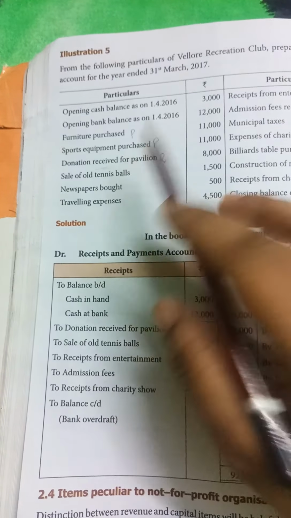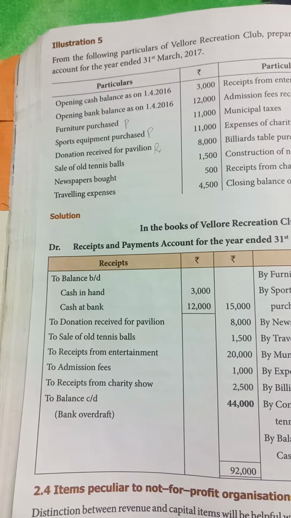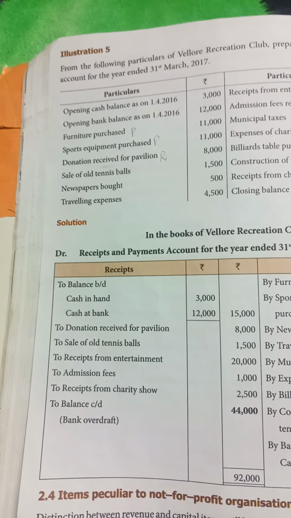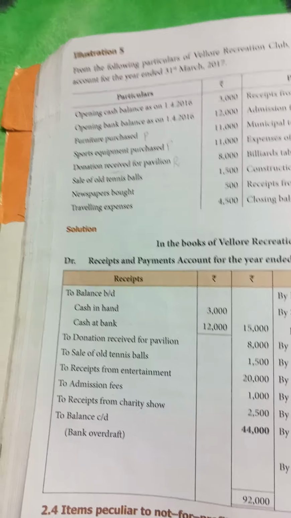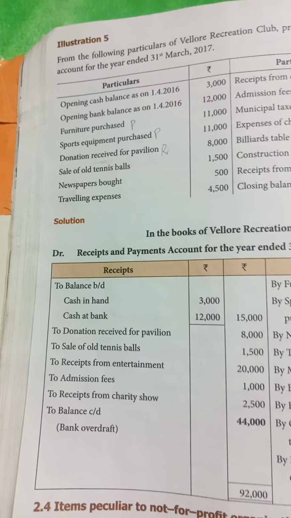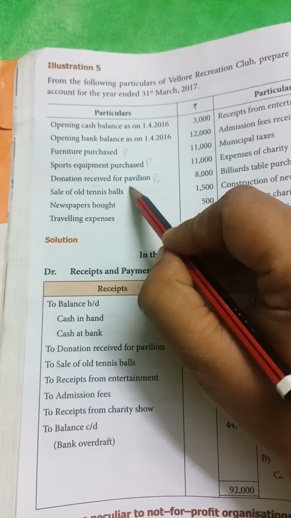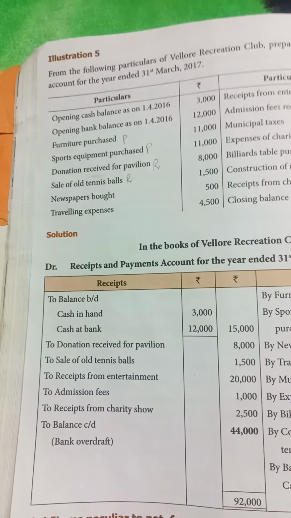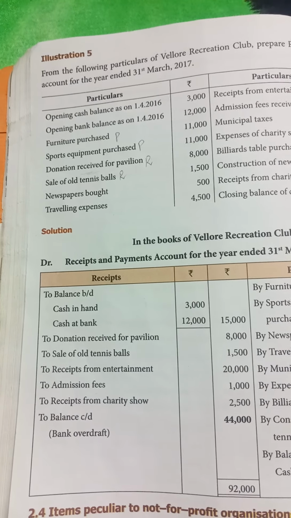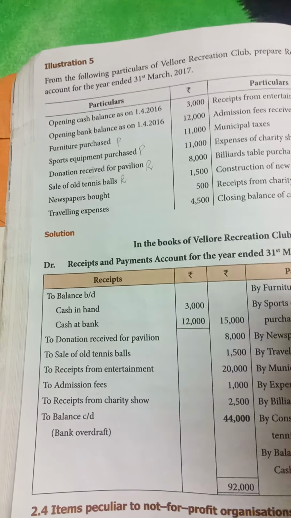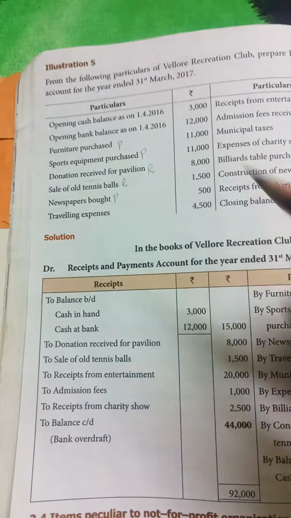Sale of old tennis balls. Old tennis balls are being sold out. So whenever we make a sale, we will get the cash, right? So this is to be written in the receipt. And newspapers bought, which means it is being purchased, so we will write it in the payment side.